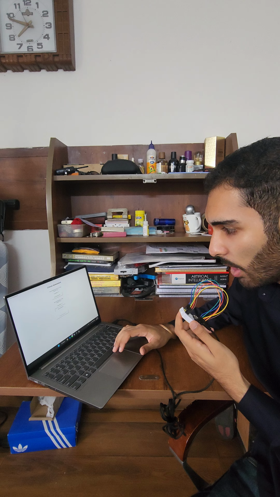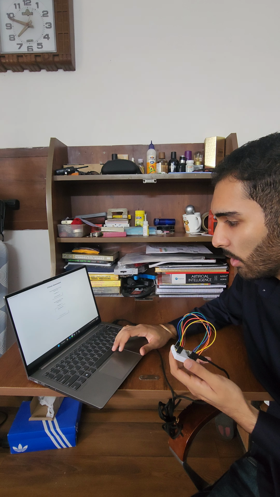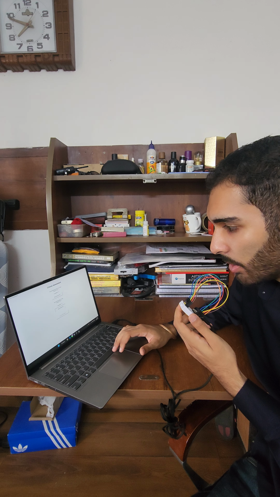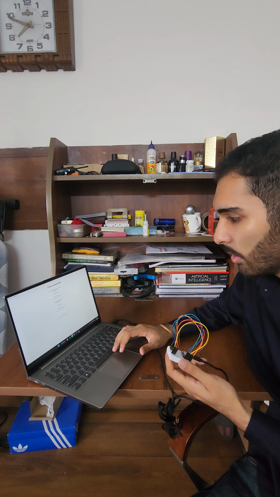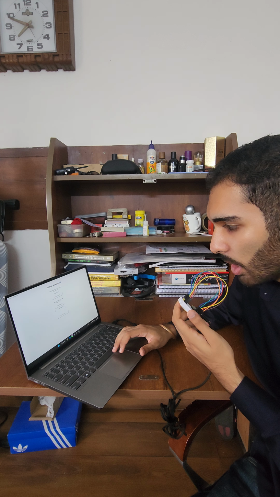Pataka, pataka, pataka, pataka, pataka, pataka, pataka, pataka, pataka.